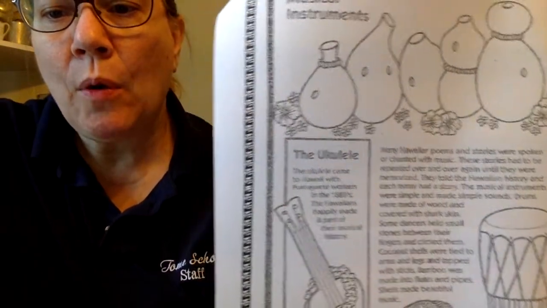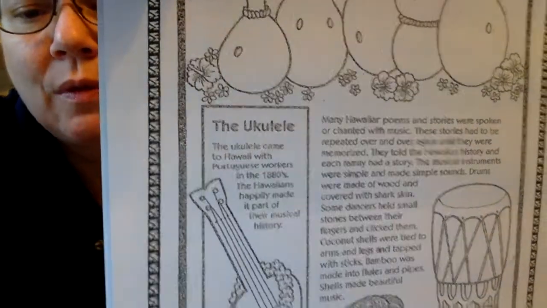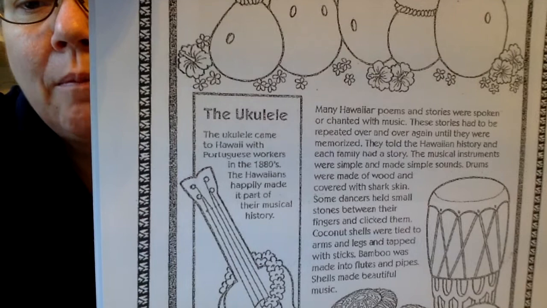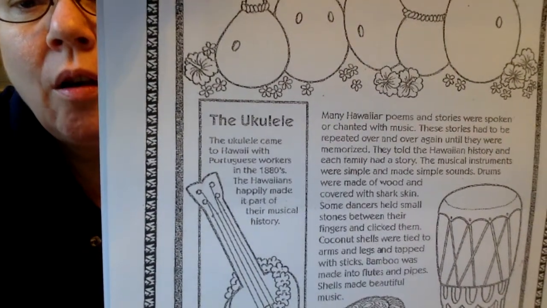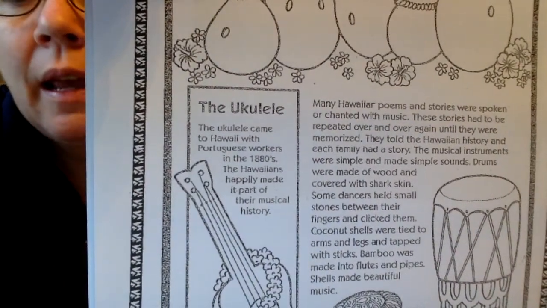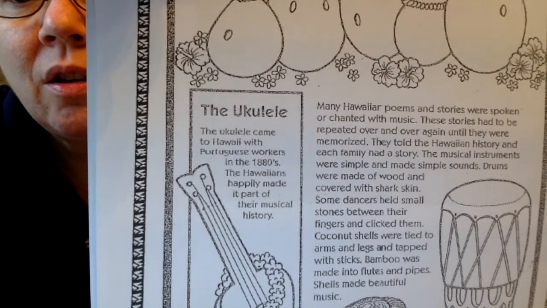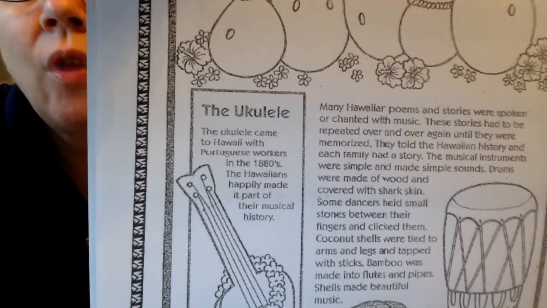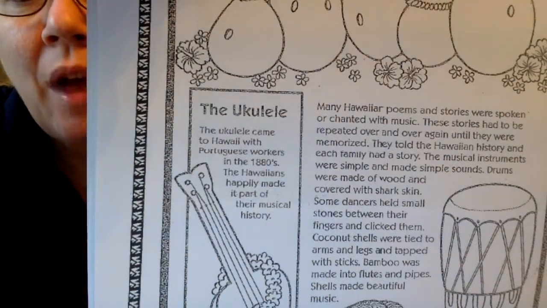Many Hawaiian poems and stories were spoken or chanted with music. These stories had to be repeated over and over again until they were memorized.